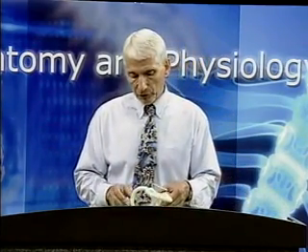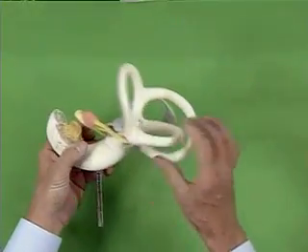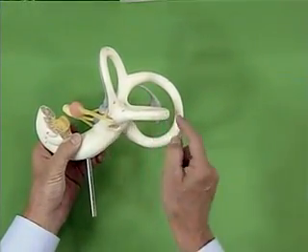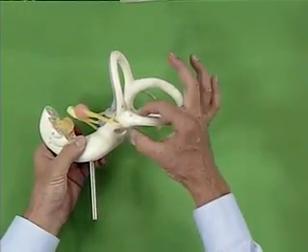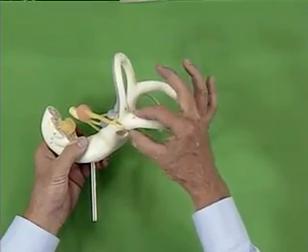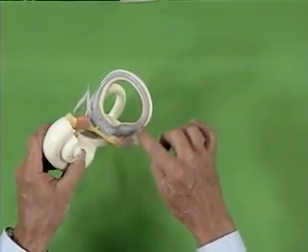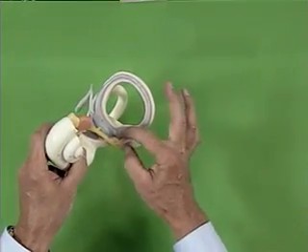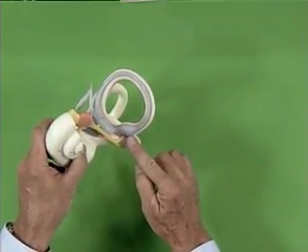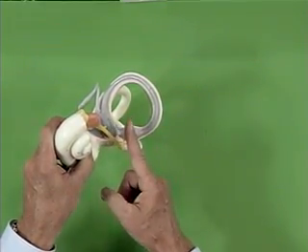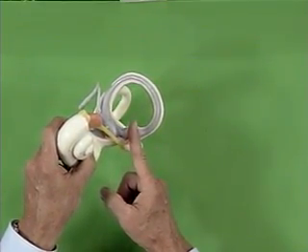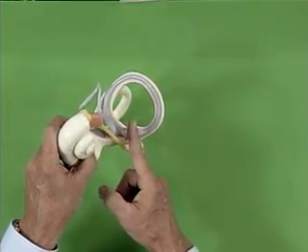All right, let's go back to the overhead camera for just a second and look at this model. I want you to notice at the base of each one of these semicircular canals, there's a bit of an enlargement, okay? And of course, the semicircular duct inside has an enlargement located in that position as well. What I want to do is draw a transverse section through a semicircular duct located right where this enlargement occurs.